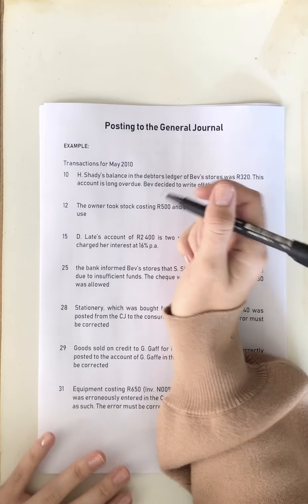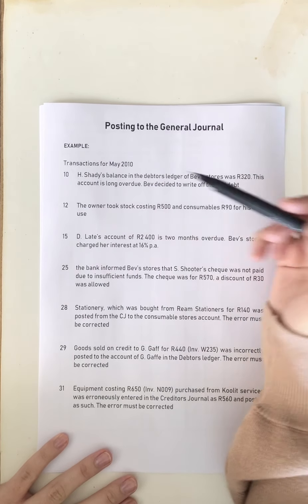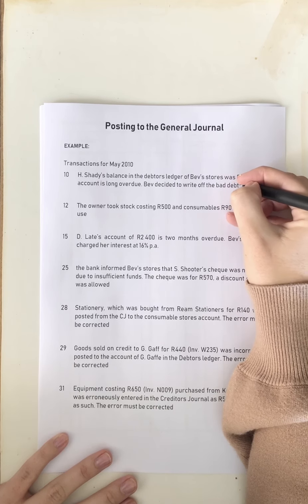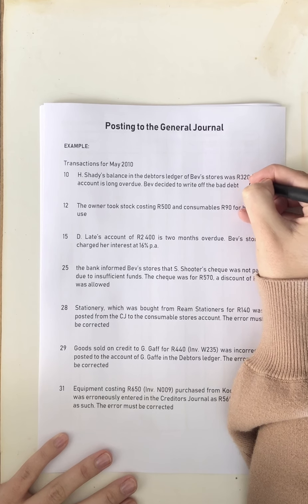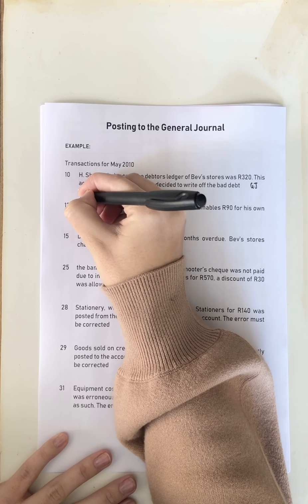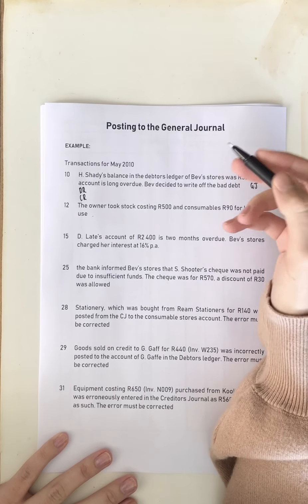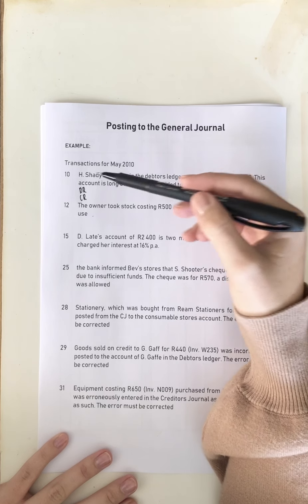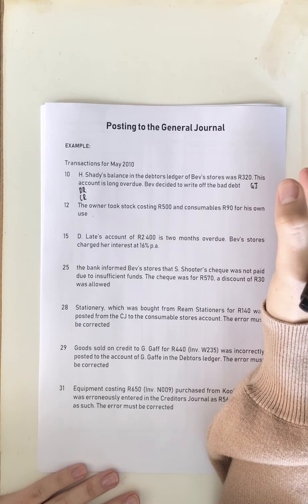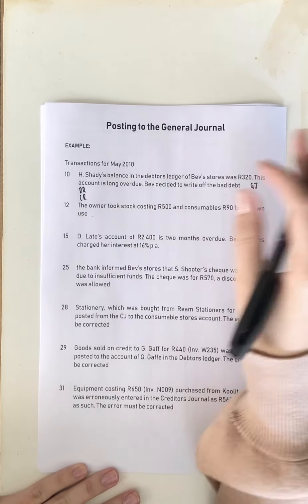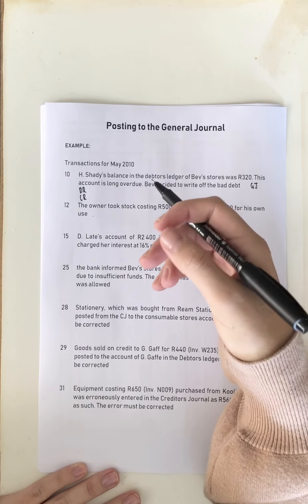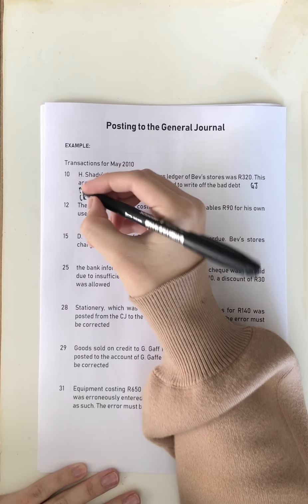With this one, because I've got H. Shady and he's a debtor, and I'm writing it off as bad debts, this bad debt word already tells me it's going to go into the general journal. So now which account is debited and which account is credited? Because it's getting written off as bad debt, we are decreasing the amount that he owes us by everything. So we're taking it off completely. So I'm decreasing my debtors account, which means I'm going to credit it.